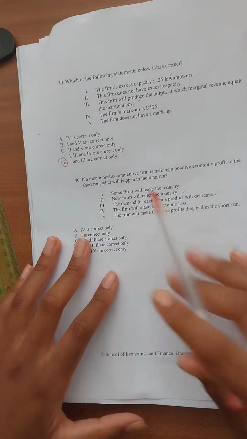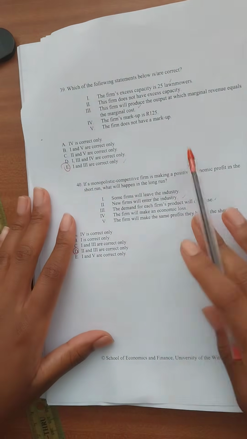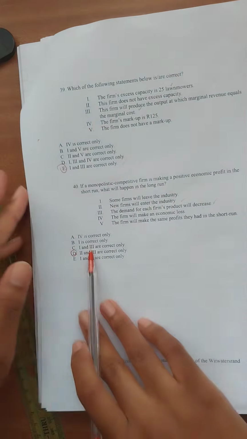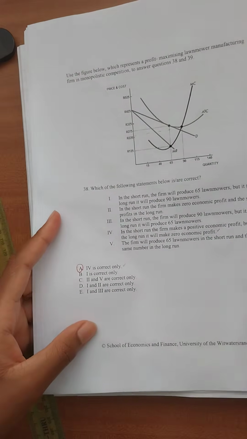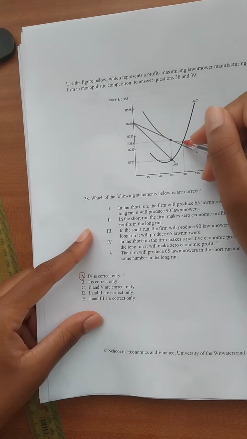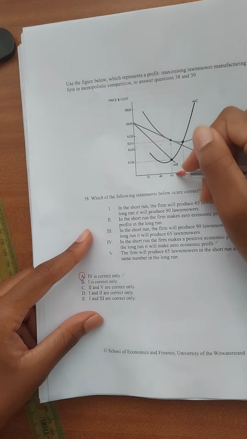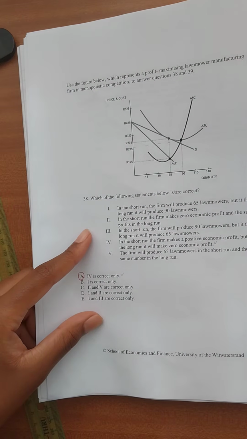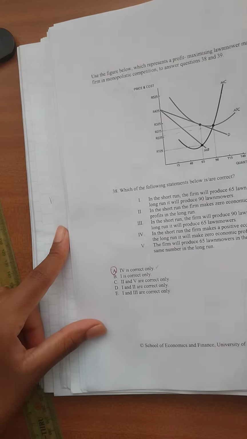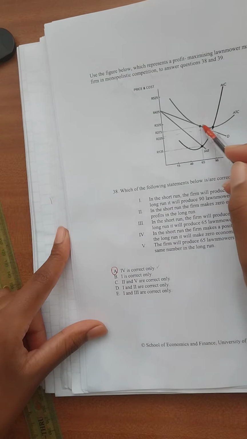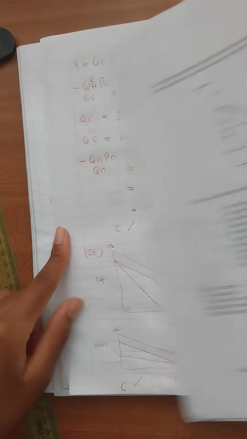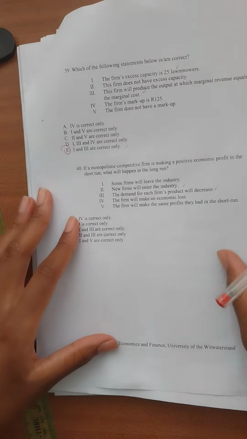Number 39, almost there. Which of the following statements below is or are correct? The firm's excess capacity is 25 loans. In terms of excess capacity, you take 90 minus 65, and you get 25. You touch the minimum point of the ATC, and where the demand meets the ATC, and you subtract the two. So that is 25. That is your excess capacity.